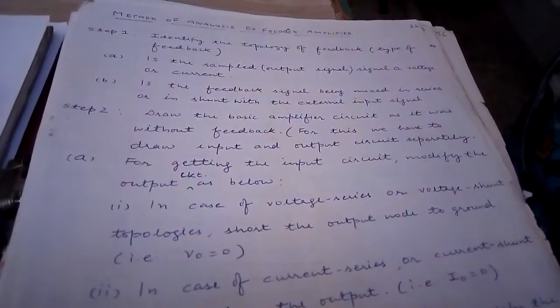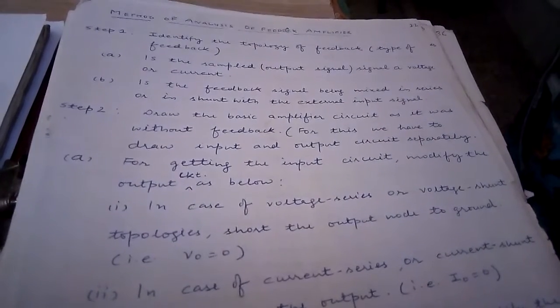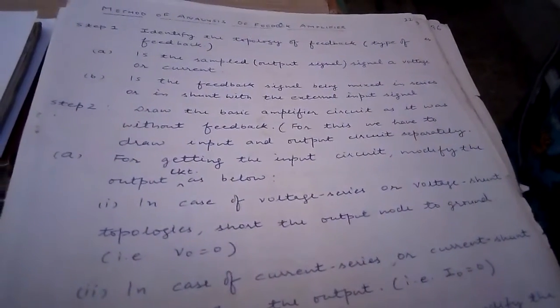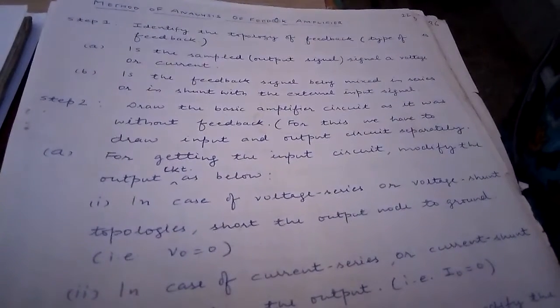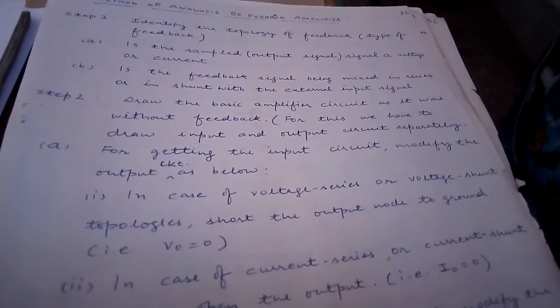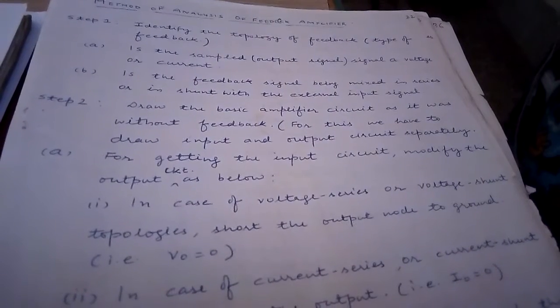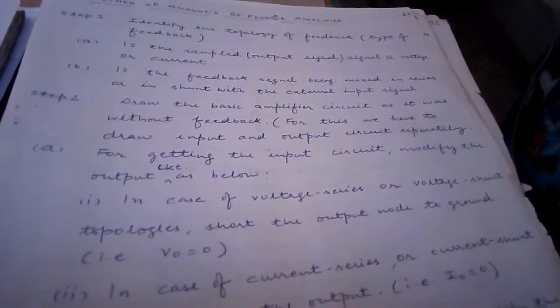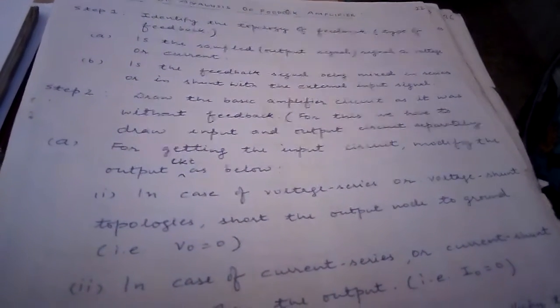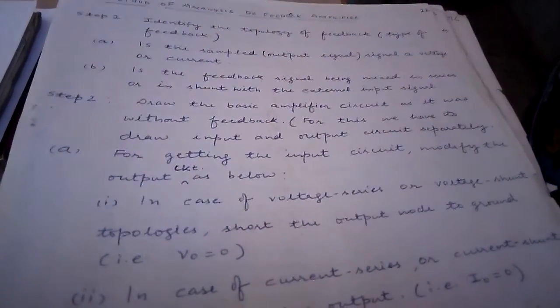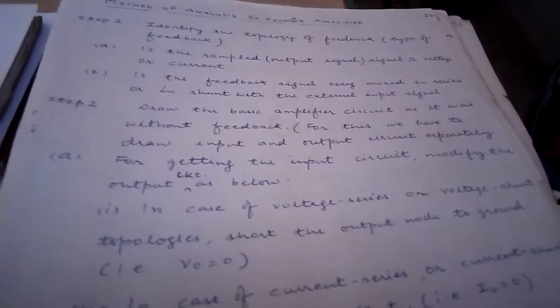Hello students, in last class we were doing the method of analysis of negative feedback amplifier, and we were doing the identification of the topology of the feedback. We have taken the shortcut or prima facie method of identification of the topology. Now we'll take the actual method of identification of the topology.